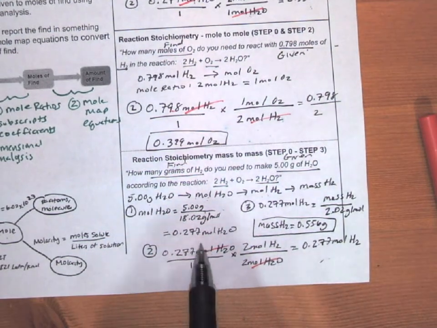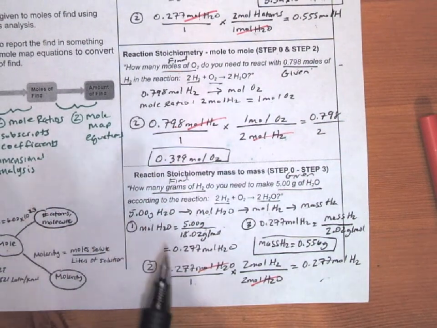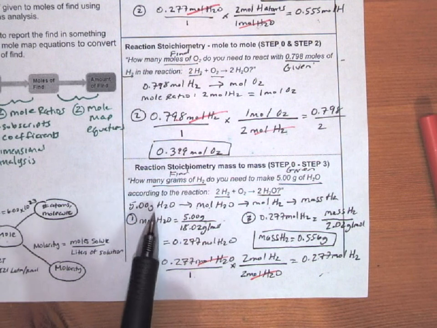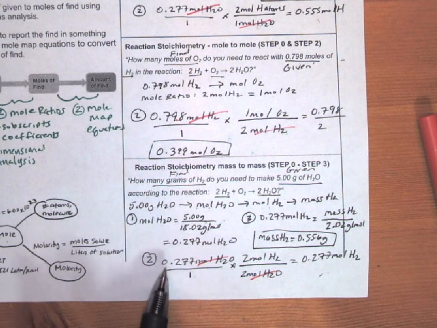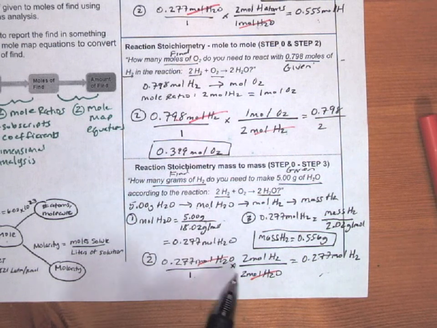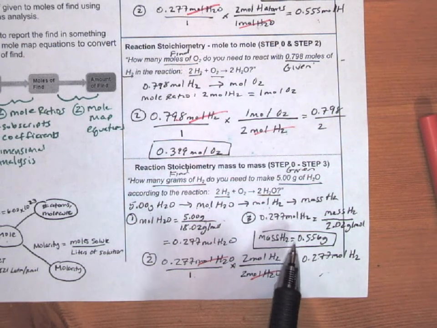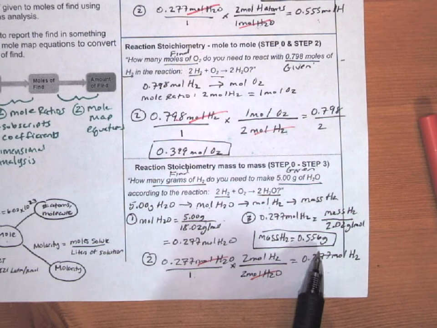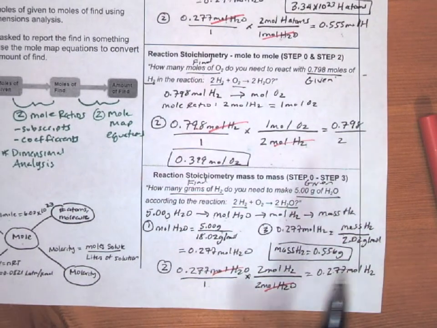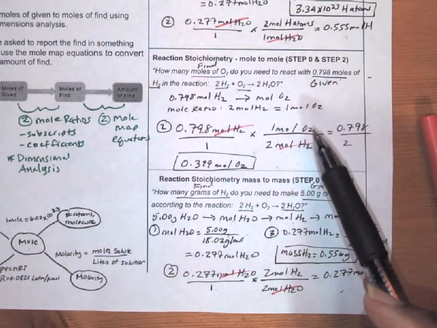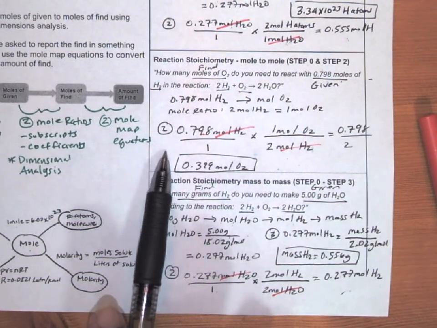Okay, so the key thing here for this problem is you have to first convert from the mass of your given to moles of given, and then from the moles of given to moles of find using the mole ratios, and then from moles of find to mass of find using the mole map equations. So in the mass to mass, you have to do all 3 steps. But in the mole to mole problems, you only have to do the 2nd step, which is really nice.